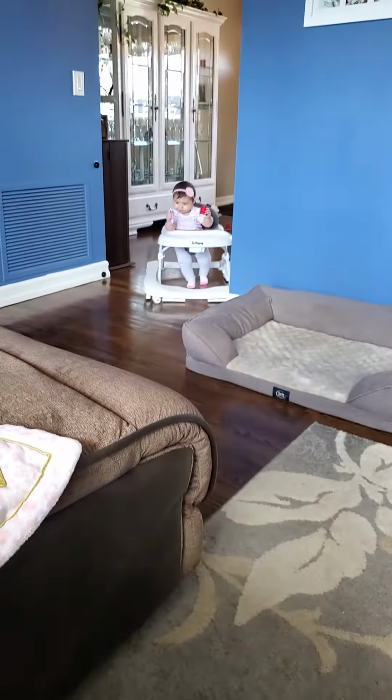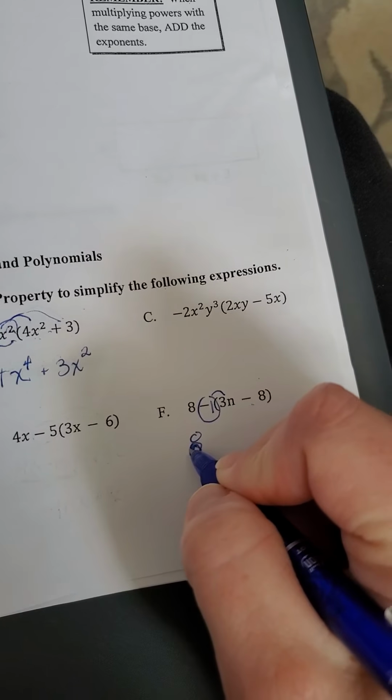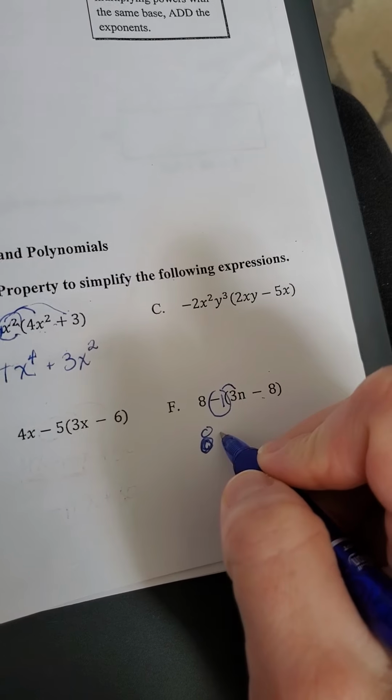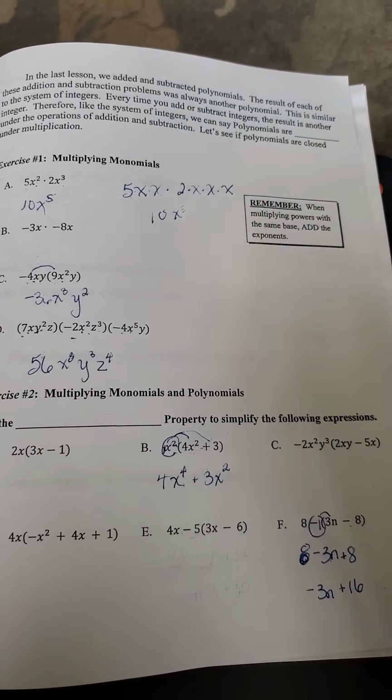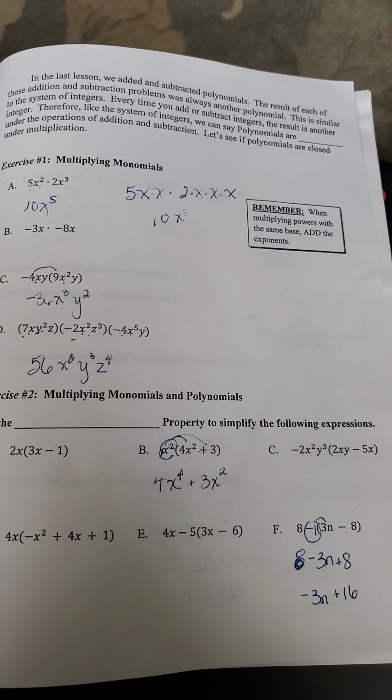Anyway, as we were, 8 comes down, can't do anything with that. And then we distribute -1 times 3, which is -3, only one n there. And -1 times -8 is +8. And now we can combine like terms because these two 8s don't have any variables. So you end up with negative 3n plus 16. Now, mind you, I put the n first because that's standard form. You always want your variables first. All right, so that's multiplying a monomial times a polynomial. Try some and get to work.